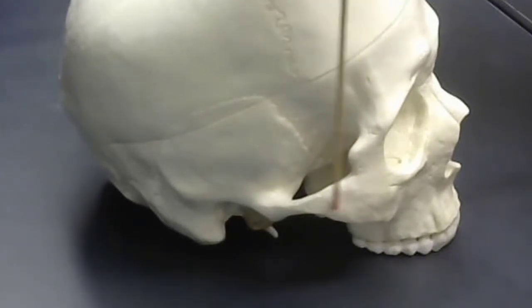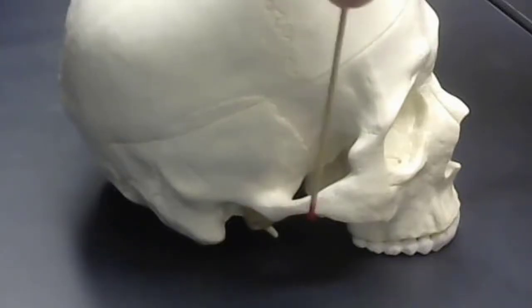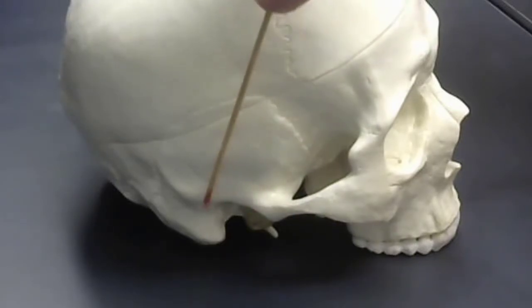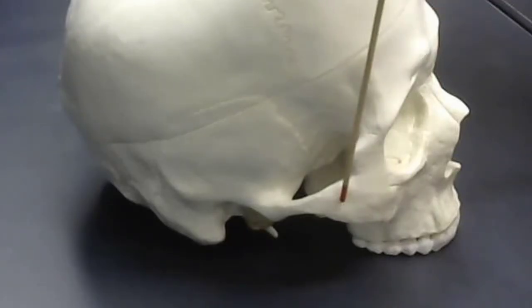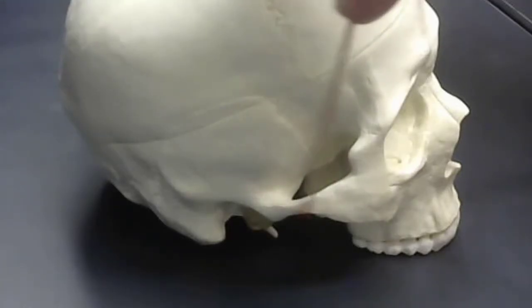It's called that because it's going toward, it's actually linking up with the temporal bone. And you'll recall this is the temporal bone, and this structure is the zygomatic process of the temporal bone. So this is the temporal process of the zygomatic bone, and this is the zygomatic process of the temporal bone.